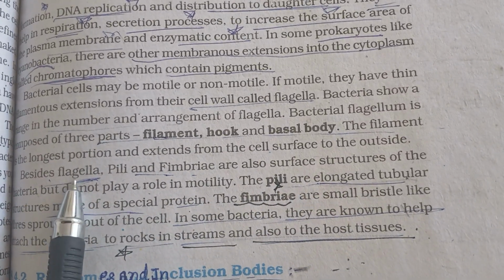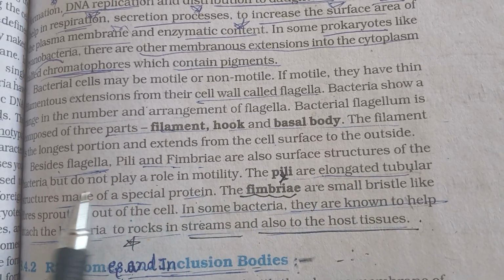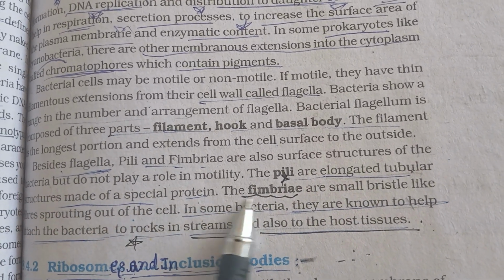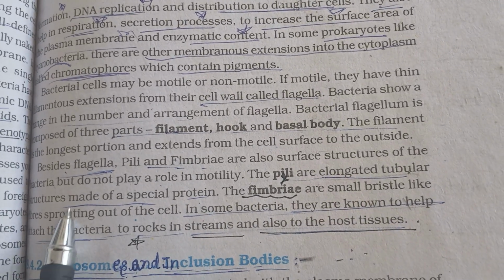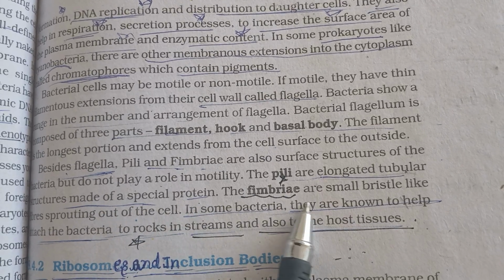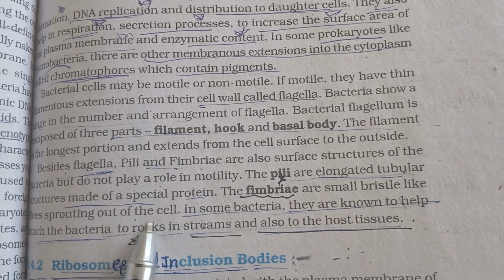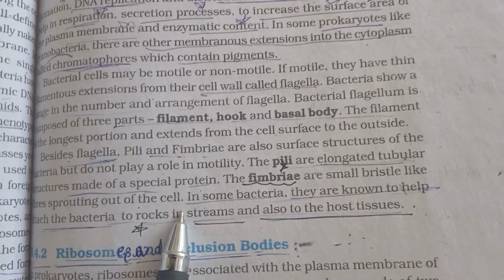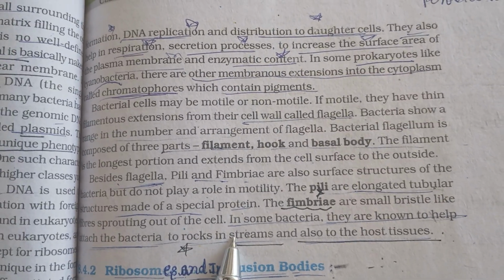Besides flagella, pili and fimbriae are also surface structures of bacteria, but they do not play a role in motility. The pili are elongated tubular structures made of a special protein, and the fimbriae are small bristle-like structures sprouting out of the cell. So this is all about the cell envelope and its modifications.